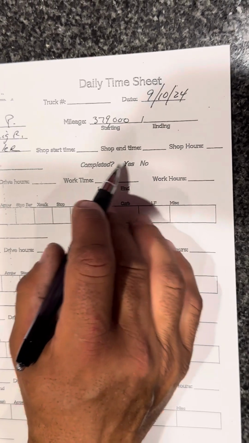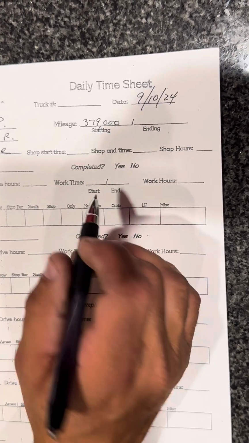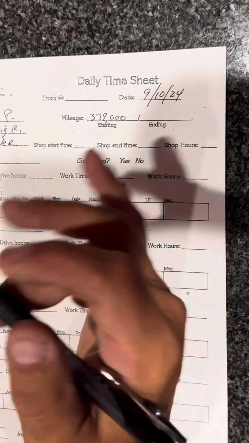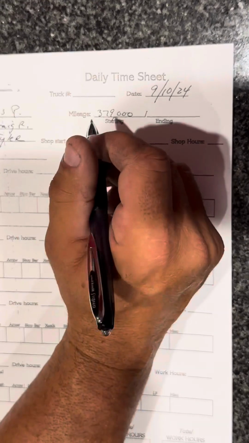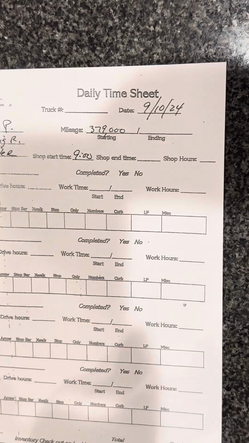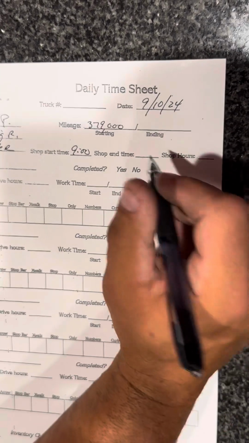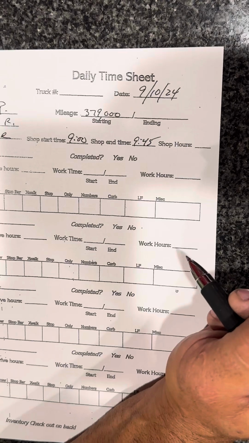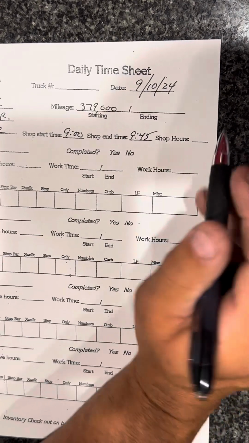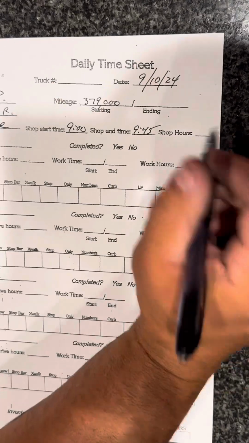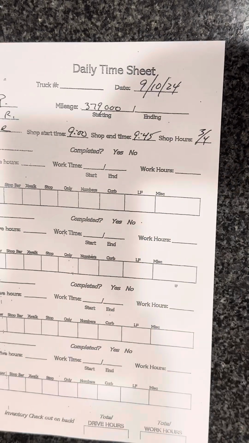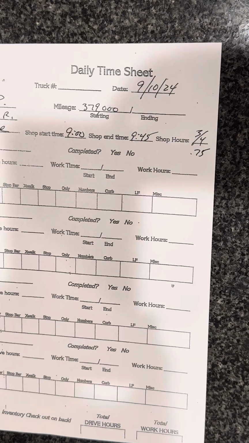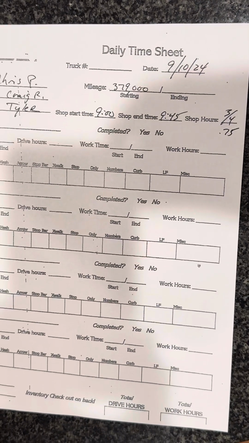Here we have our shop start and end times. So that's when we come in, get our trucks loaded, clean the trucks, trailers, whatever it is that we're here at the shop working. So that start time would be 9, let's say. And then whenever you leave, I always do things in 15, 30, 45, and zeros. It's easier for me to do the math on it. So we're here 3/4 of an hour, and I write it down as a fraction. Some guys like to do 0.75. Either way works as long as it's easy for you to do.